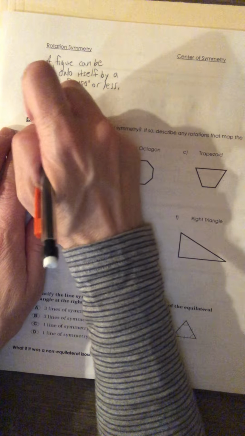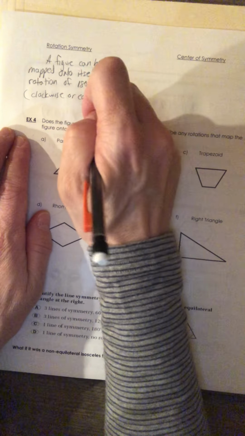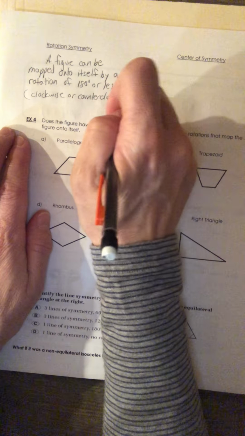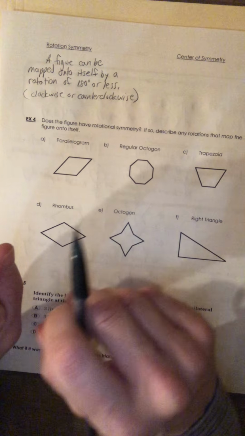I want to make a note. It could go clockwise or counterclockwise. That's why we don't say a 360-degree rotation. We're going to do it based on direction and degrees. So you can say it's 60 degrees counterclockwise, 60 degrees clockwise. You can rewrite it like that to help us out.